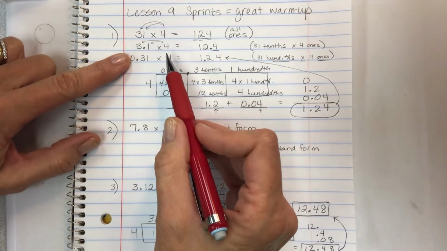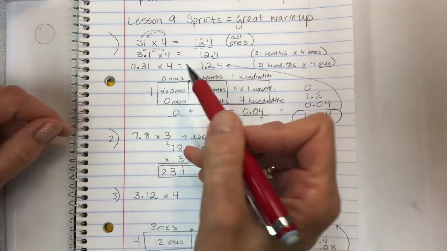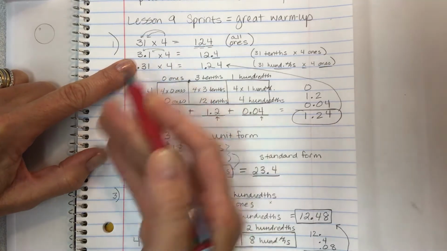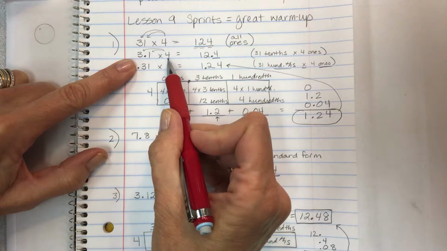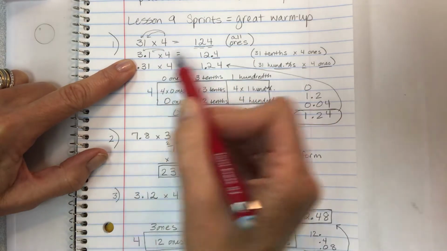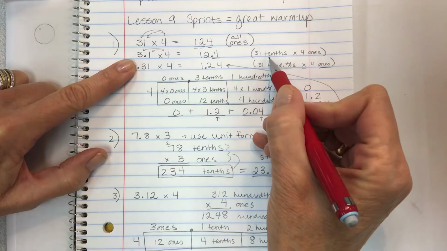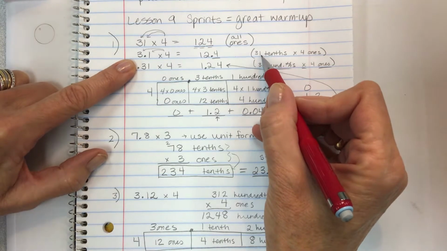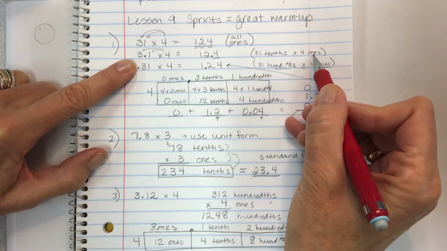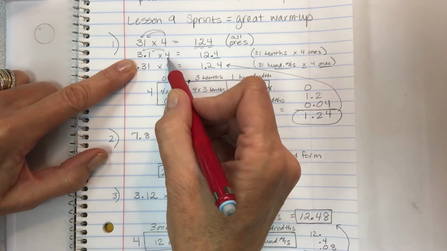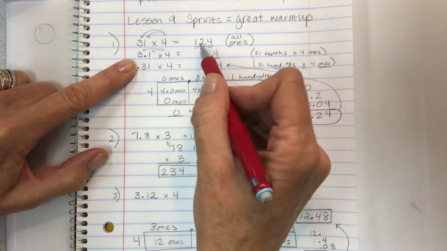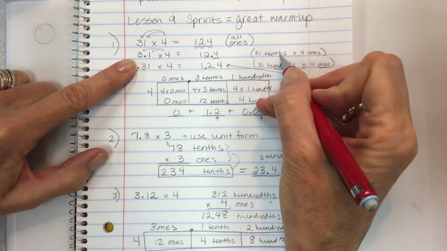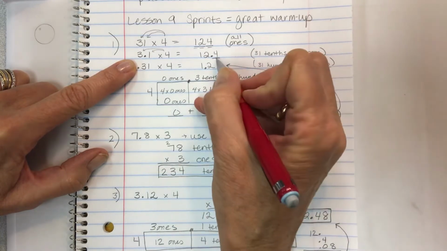So here we have decimals being tossed out at you. And so we have 3 and 1/10 times 4. So this is part 2. So what do I do with this? Well, it's really not that bad if you take it and make it unit form. And unit form just means instead of putting the decimal in, put the word in. So use 31/10 times 4 ones. Still multiply 31 times 4. I know it's 124. I already have the answer here. I worked it out. But where do I put the decimal? That's the question. So tenths times ones will give you tenths.